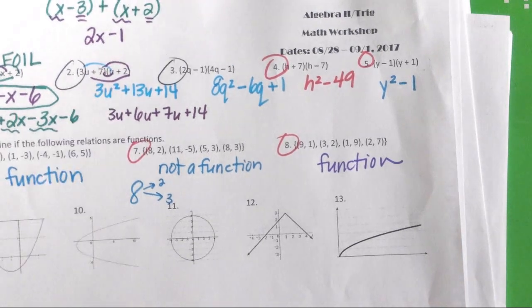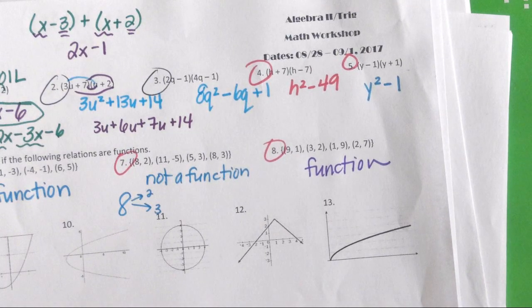Okay, as for our notes yesterday, remind me, what is 16 squared? 256. 12 squared? 13 squared? 169. 14 squared? 15 squared? 16 squared?